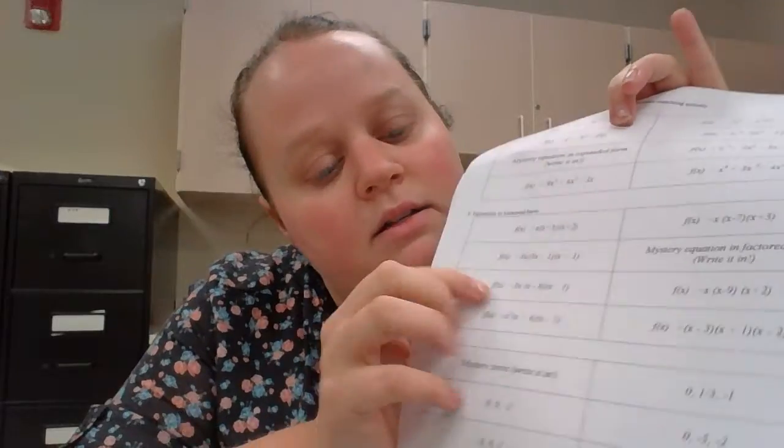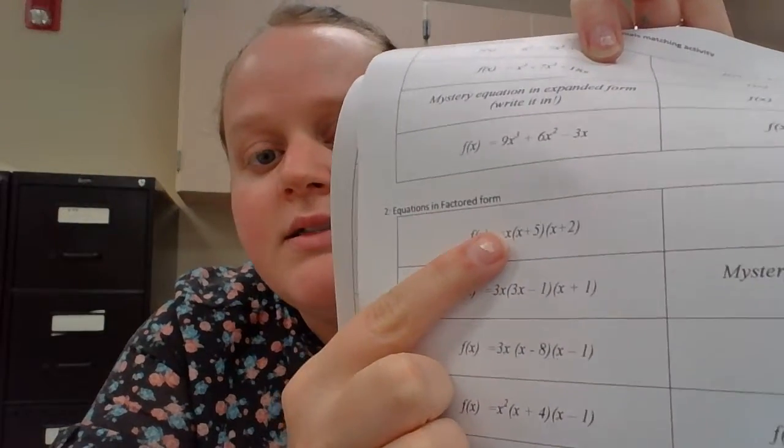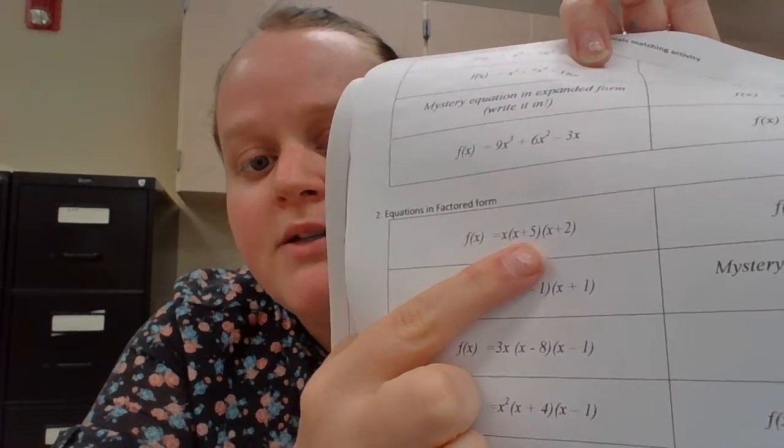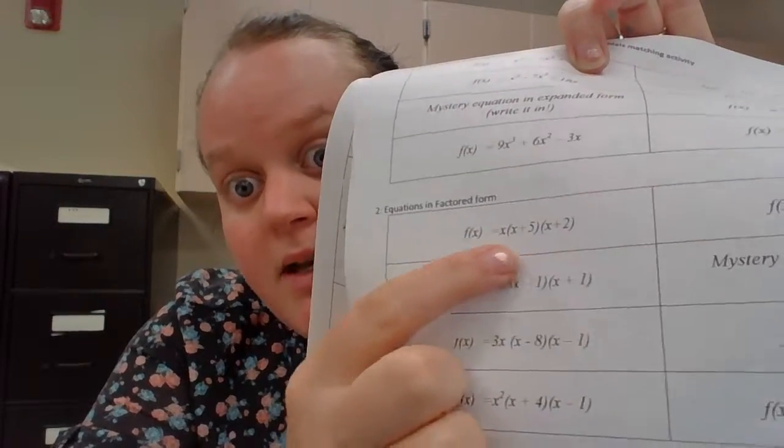After you have factored form, you should be able to find the zeros. This is what's on problem number 3 on the bell work for this week. From here, I can tell what my zeros are. I take each of the binomials and set each of them equal to 0. So x equals 0, x plus 5 equals 0, x plus 2 equals 0. I solve for x. For example, if I had x plus 5 equals 0, I subtract 5 on both sides, and I get x is equal to negative 5.